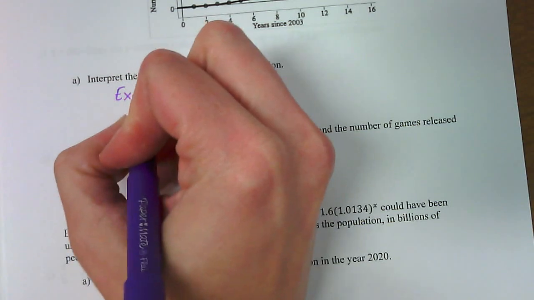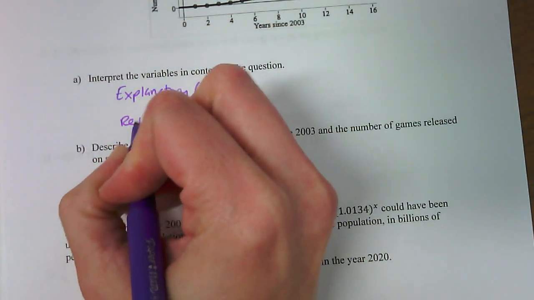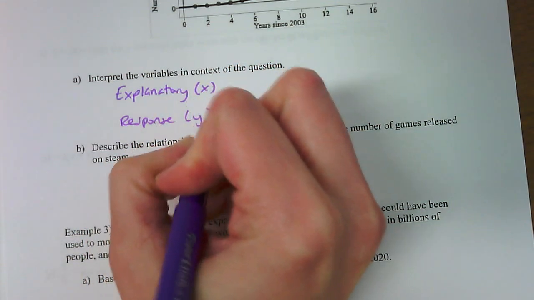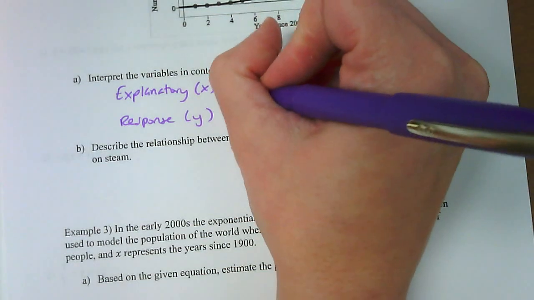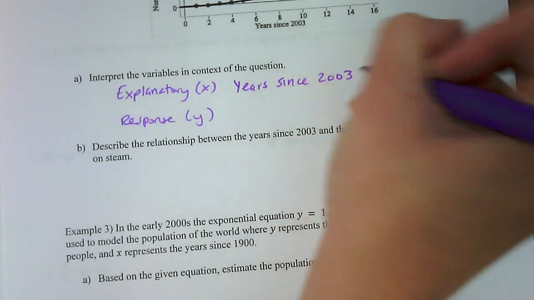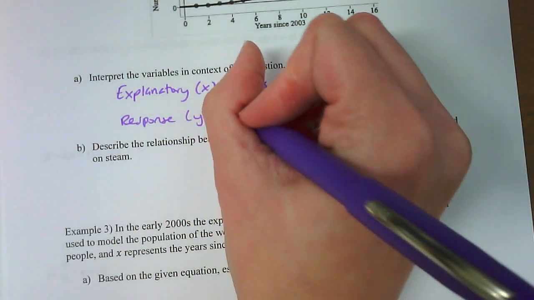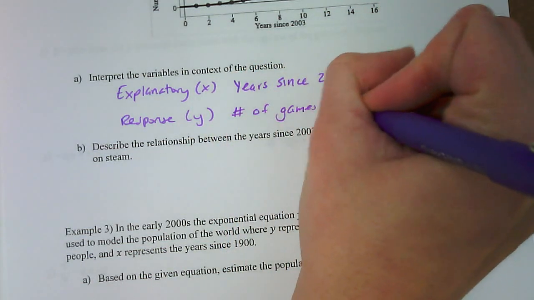Interpret the variables means just say what's explanatory, which is X, and what's response, which is Y. So X is going to be our years since 2003. Response is number of games released.